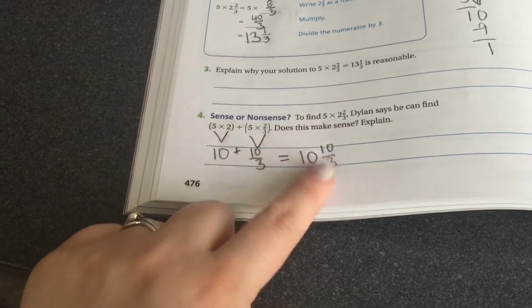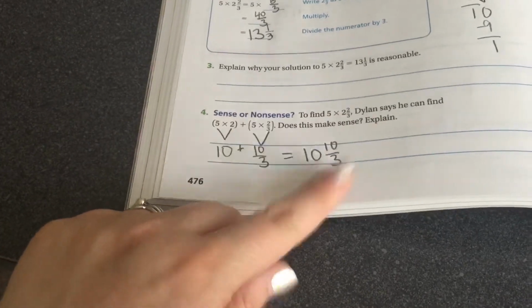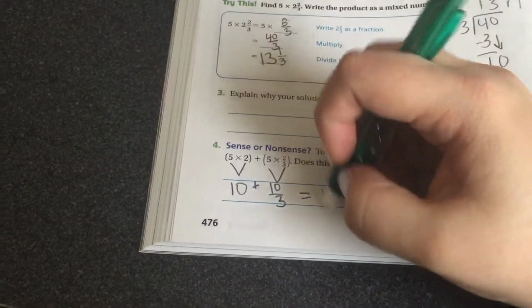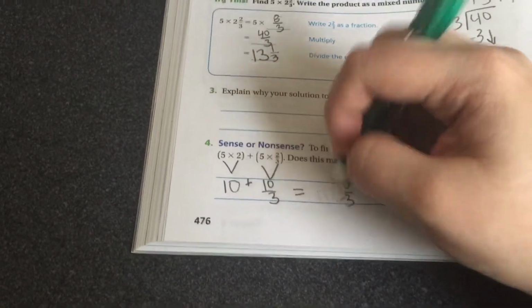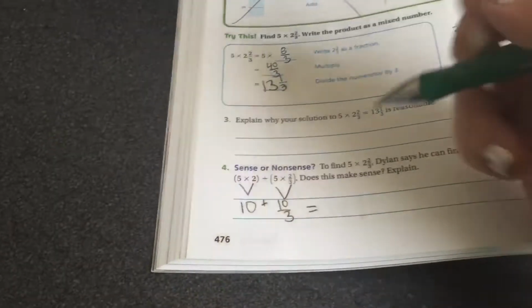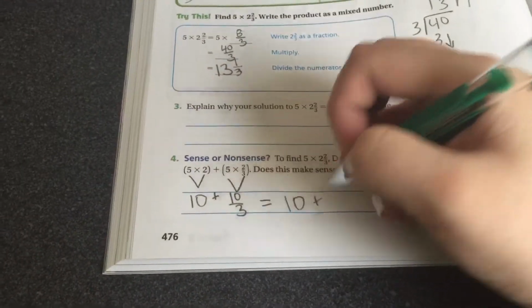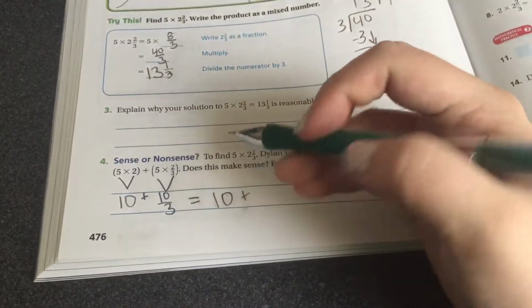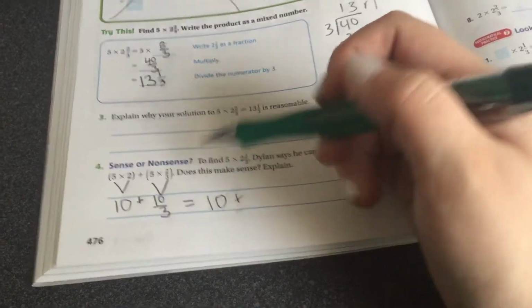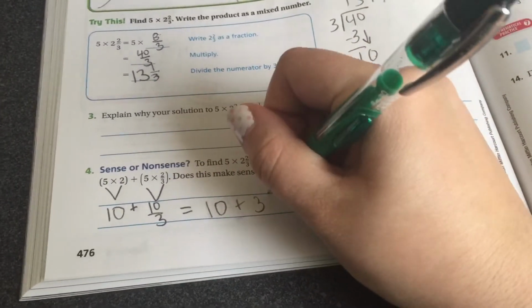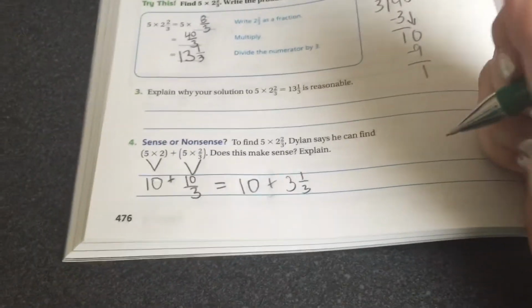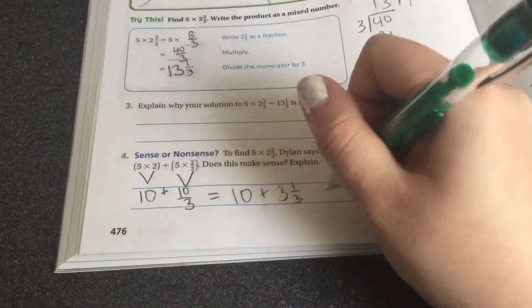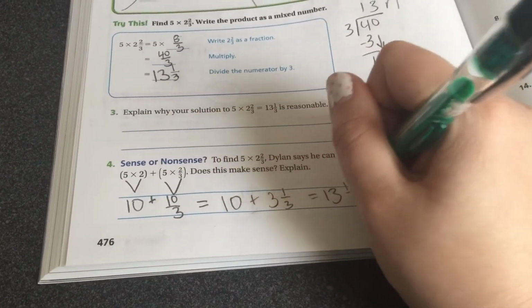So we have to turn this 10/3 back into a mixed number and then add it into the 10. So I'm going to erase this. So this equals 10 plus 10/3. 3 goes into 10 3 times with 1 left over. So that would be 3 1/3.